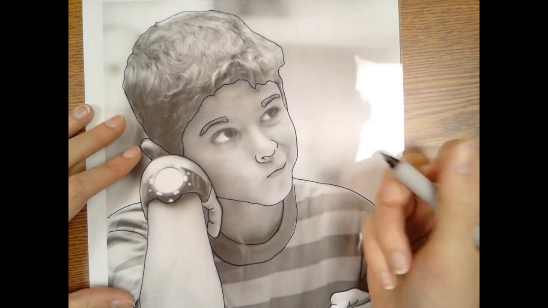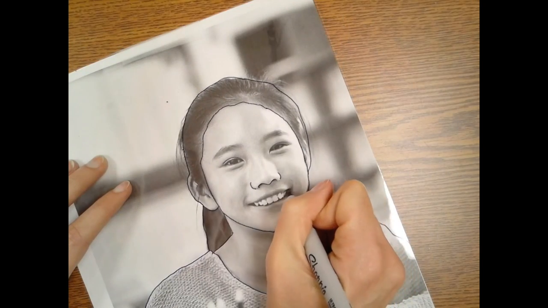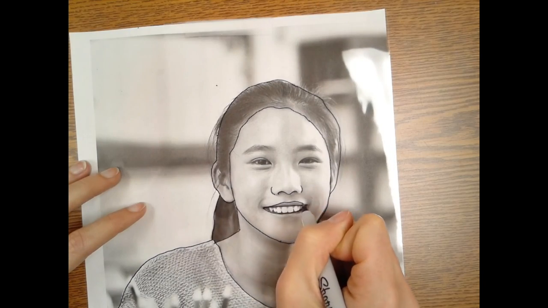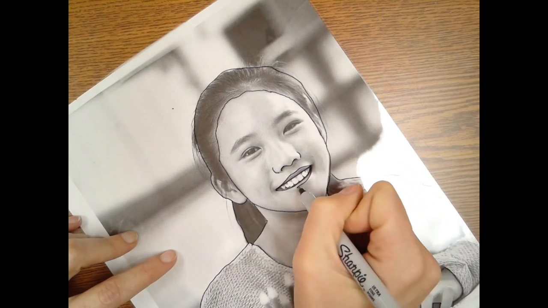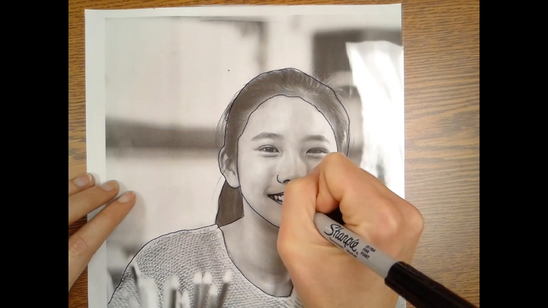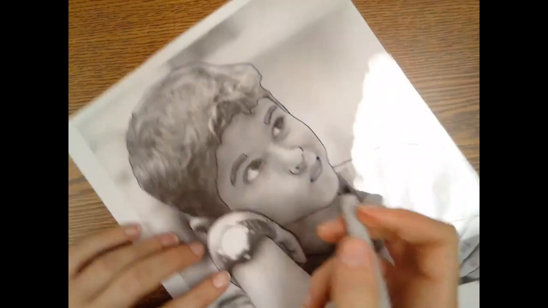For the mouth, I first separate the inside shape from the outside shape. Then I do the top lip, then I do the bottom lip. If your teeth are showing, instead of going around each individual tooth, just show tiny little lines to represent where your gums are touching your teeth.